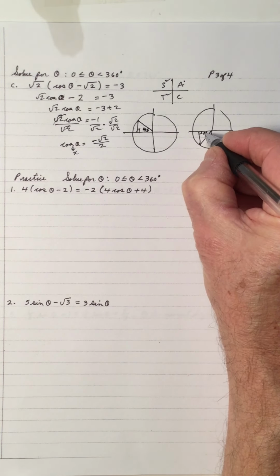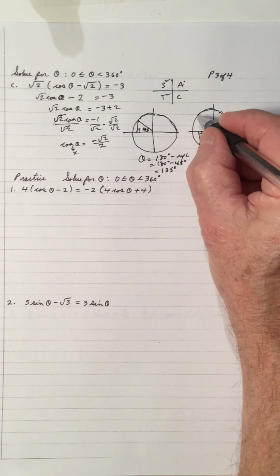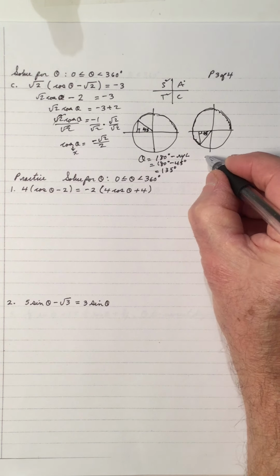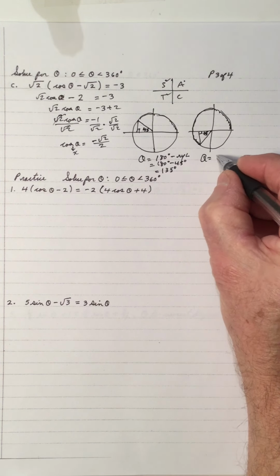And theta here is in the third quadrant, so we go all the way around to here. So theta is 180 plus the reference angle. So it's 180 plus 45. So it's 225. So the two answers for this question are 135 and 225. So that's how we go about solving them.